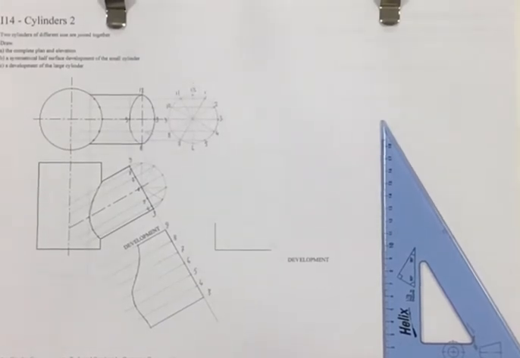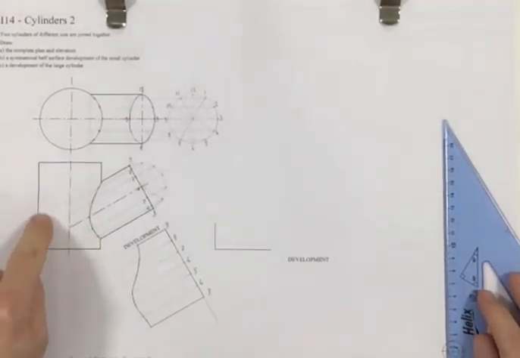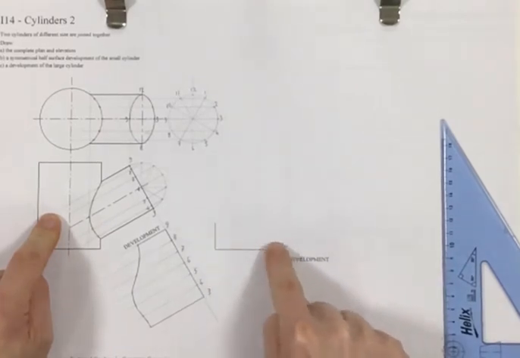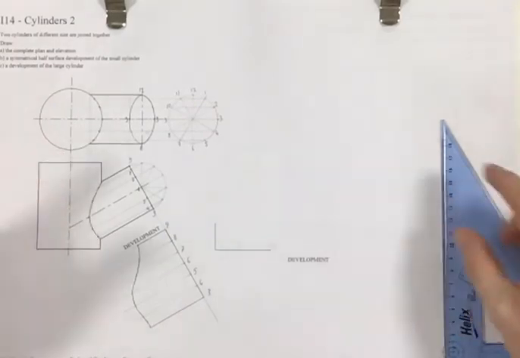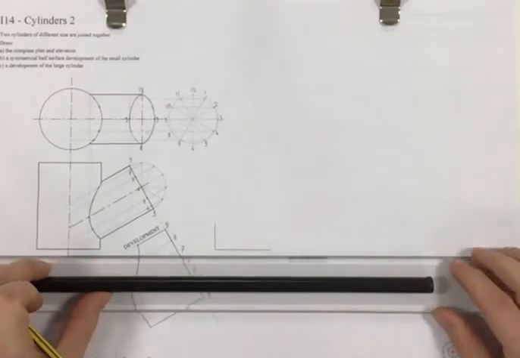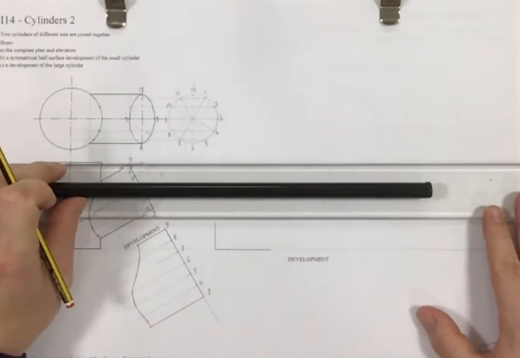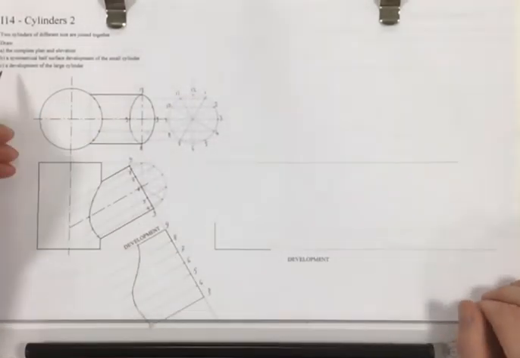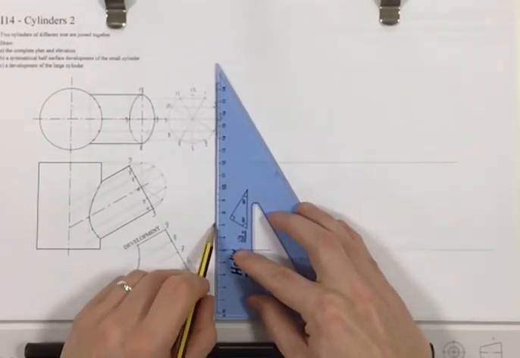The last part of the drawing is to complete a development of the large cylinder. So that's this part here, and we have to draw over here. Notice that this part of the drawing here is directly in line with this part of the cylinder. So in other words, we can use the information that we've got here to help us. So we can draw some light construction lines there to help us with this. Now this time round it's asking for a development. It's implying a full development, so we're going to draw a full development of this.